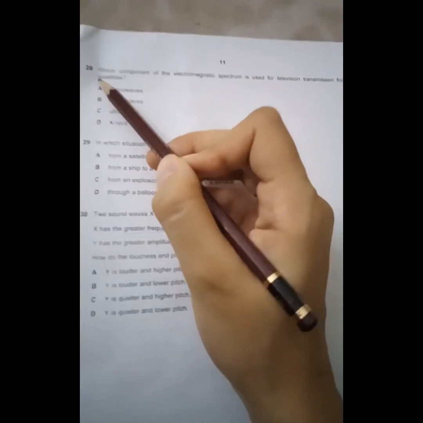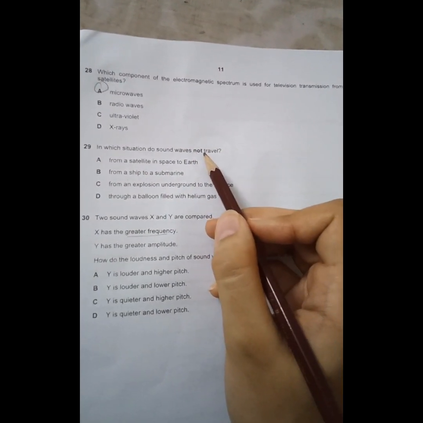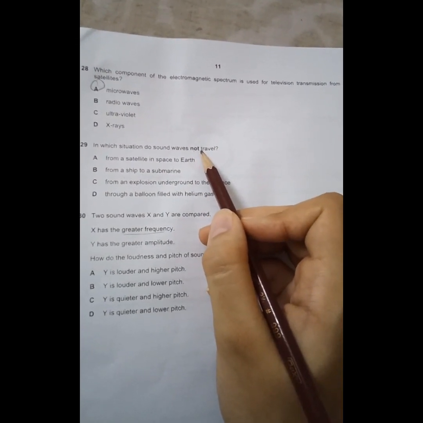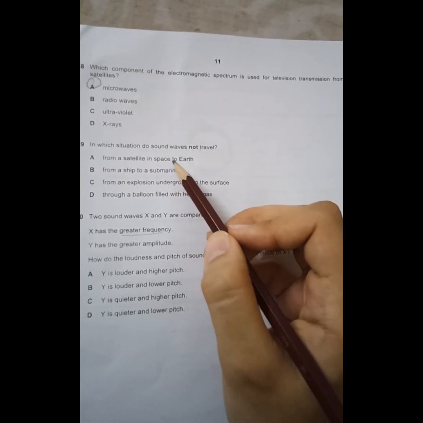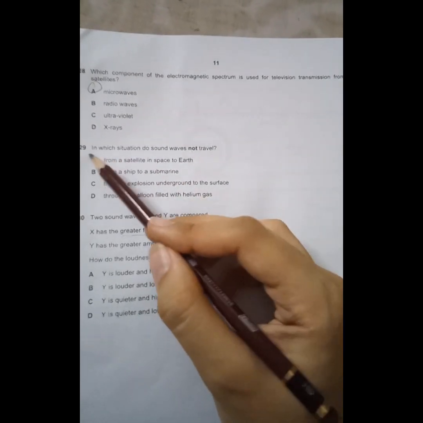Moving on towards question number 28. Which component of the electromagnetic spectrum is used for television transmission from satellites? Microwaves. In which situation do sound waves not travel? They do not travel in a vacuum, like from a satellite in space to Earth, yes.